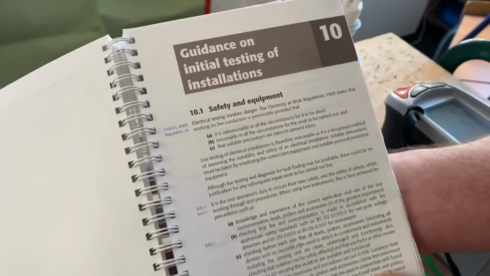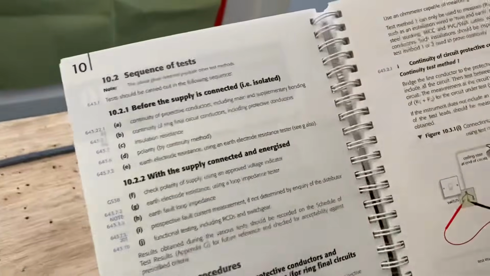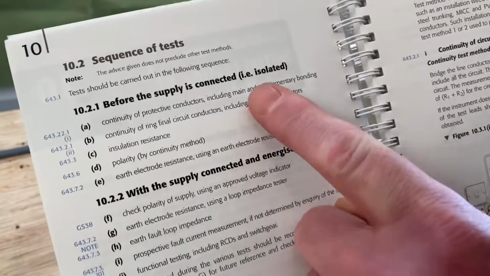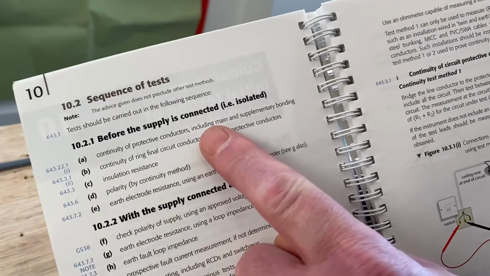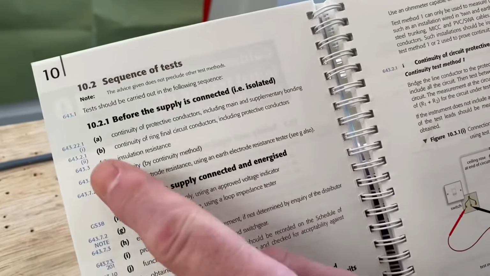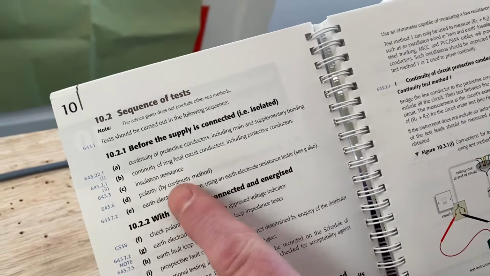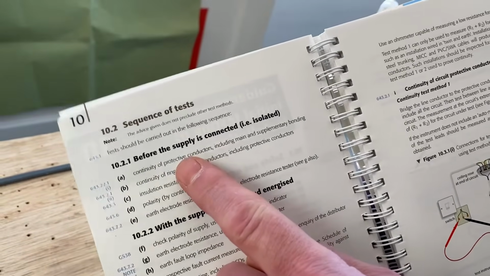If I look in the on-site guide, I'm looking in section 10 for testing. As I turn over the page, hopefully you're familiar with these first tests, ones that are carried out dead. The first test says continuity of protective conductors, including main and supplementary bonding. I said I would also include test number 4, the polarity test, and it says here by continuity method. So you can include this in stage 1 testing, and we will.